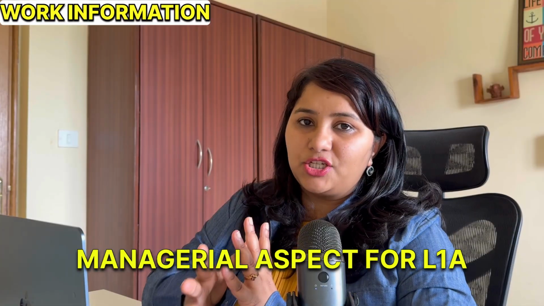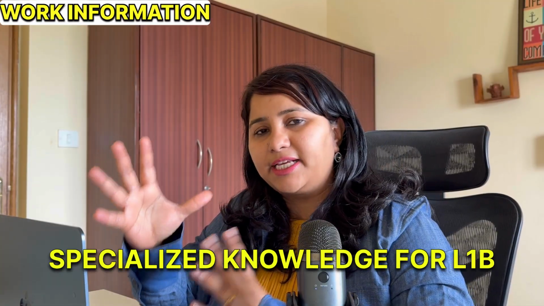And you could also include details of other tools, technologies, or details of other domains that you might know well or you are a subject matter expert. So highlighting the managerial aspect for L1A and the expertise and the specialized knowledge for L1B is really important, and it should start right from the DS160 form.